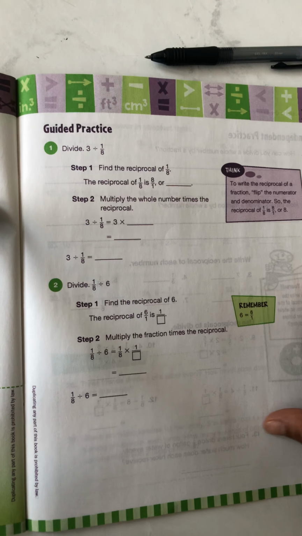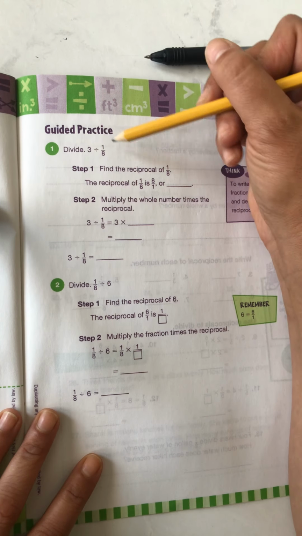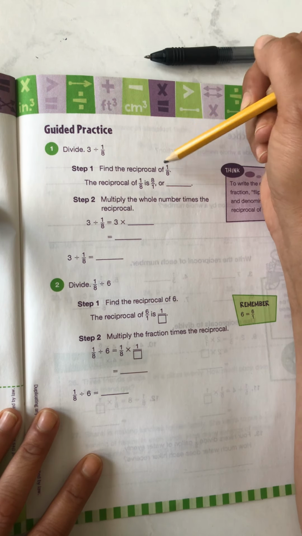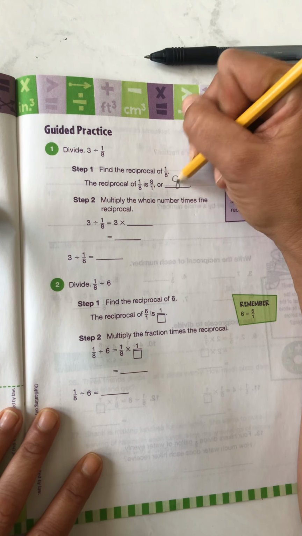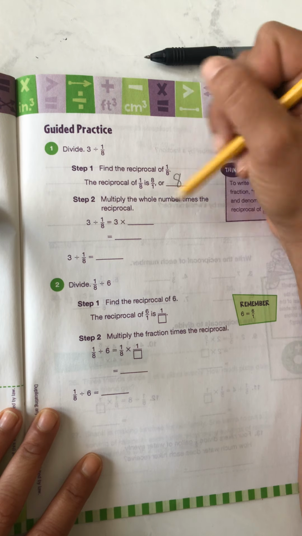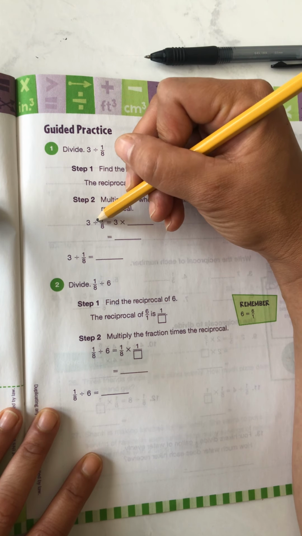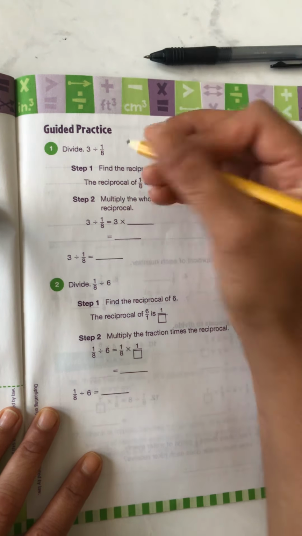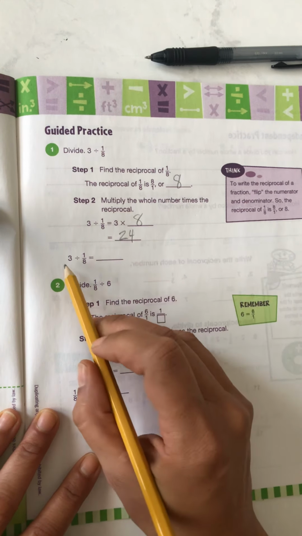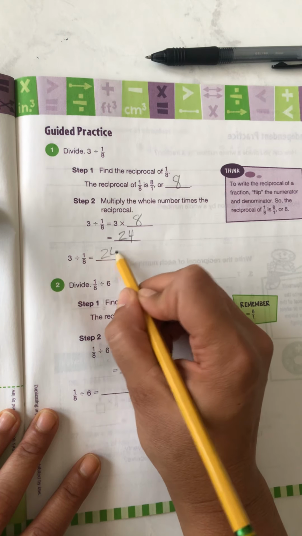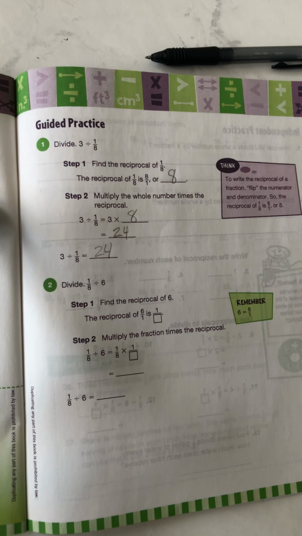All right, so now we've got the same thing, a whole number divided by a unit fraction. Find the reciprocal of 1/8. The reciprocal of 1/8 is 8/1, or just 8. Multiply the whole number times the reciprocal, so 3 divided by 1/8. Another way of saying that is 3 times 8, which equals 24. So 3 divided by 1/8 equals 24. So you're thinking, how many 1/8 can fit into 3 wholes? 24 1/8 can fit in there.